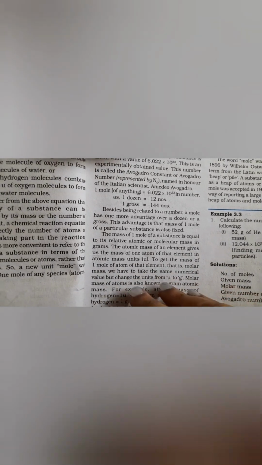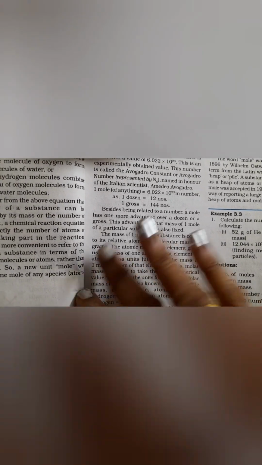Then the mass of 1 mole of substance is equal to the relative atomic or molecular mass in grams. So to get the molar mass, we take the numerical value but change its unit from U to g. For example, the atomic mass of hydrogen is 1 U, so we just say it is 1 gram. That means 1 gram of hydrogen has 6.022 into 10 raised to 23 atoms. 16 U of oxygen is 1 atom, so 16 grams also has this much number of atoms of oxygen.